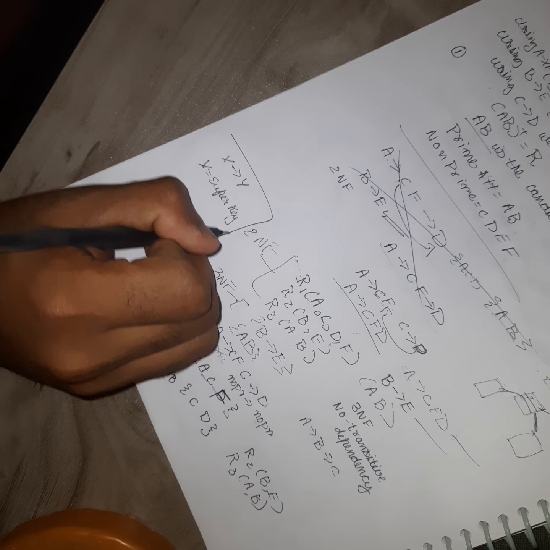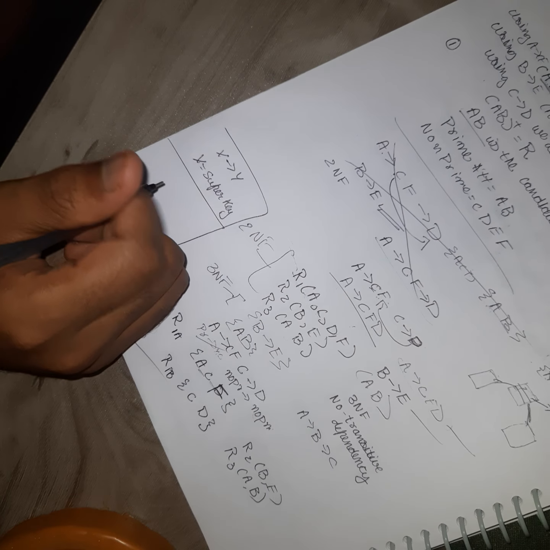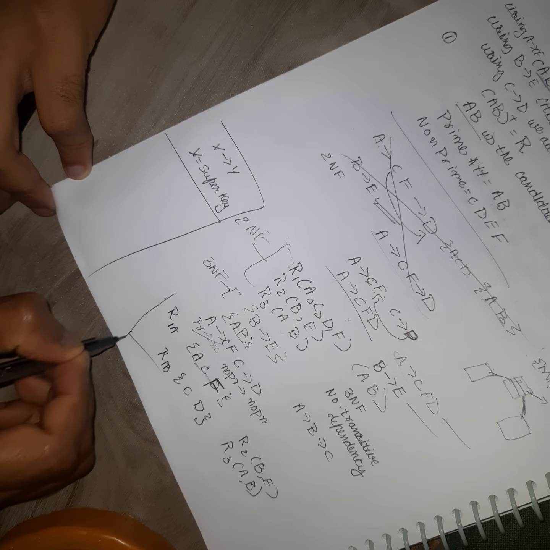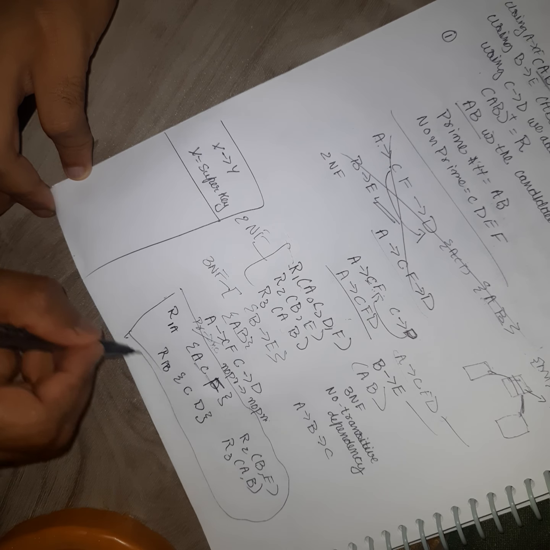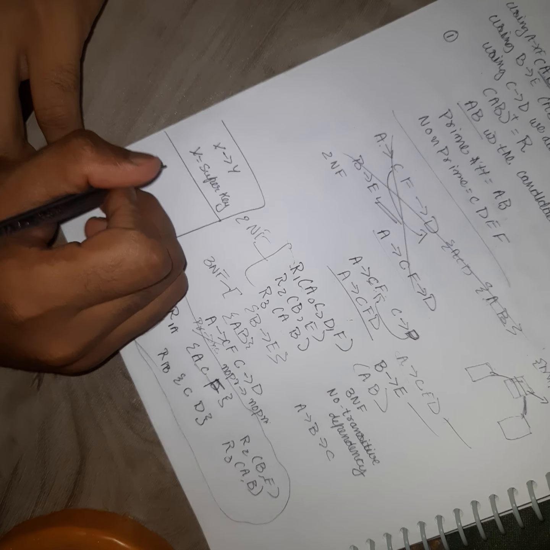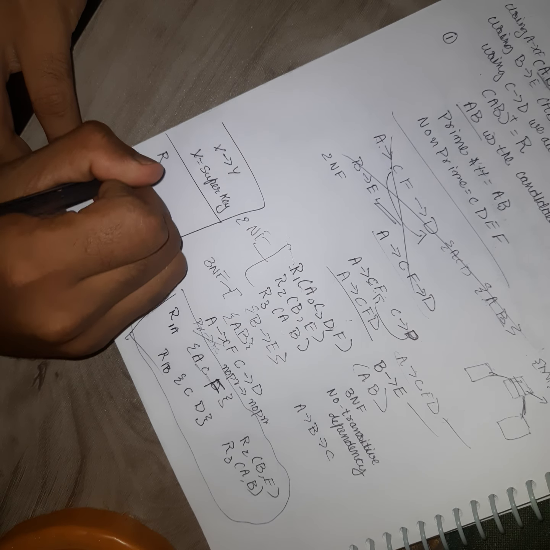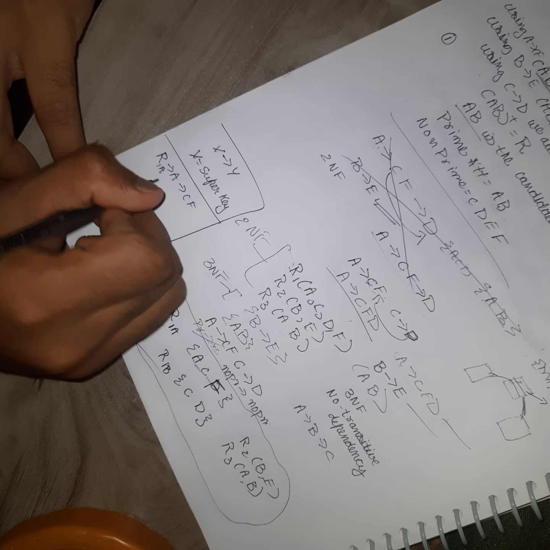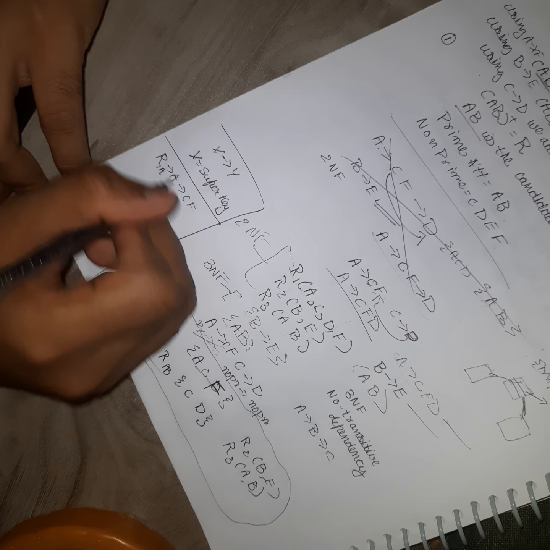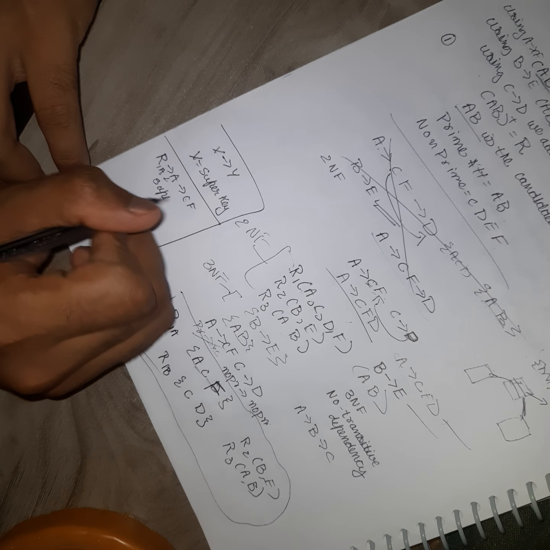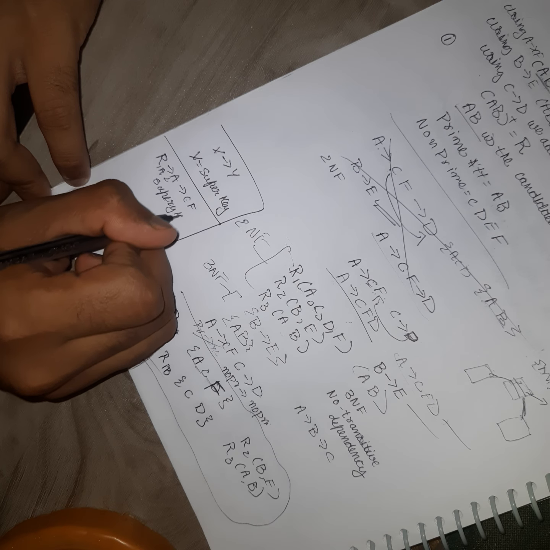Here in this question you have four tables. Using A you can get C and F in R1A, so A is a super key, because using A you can get C and F both.